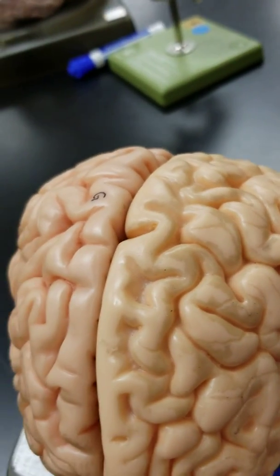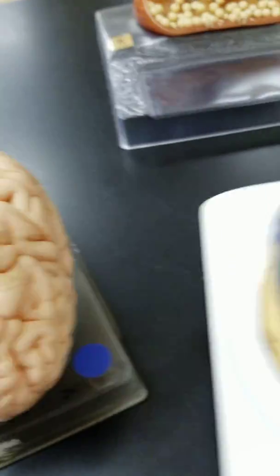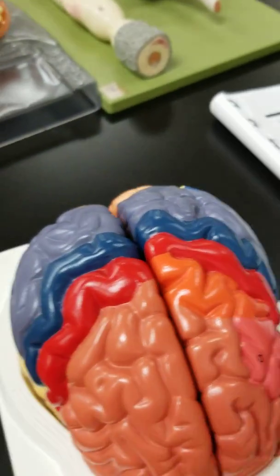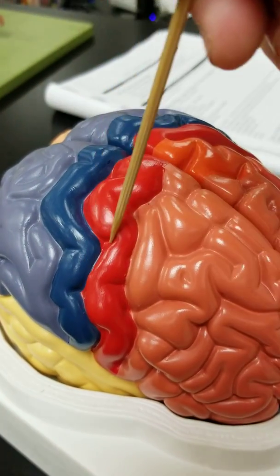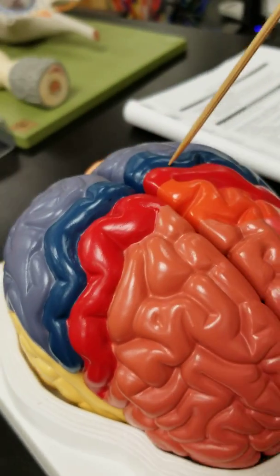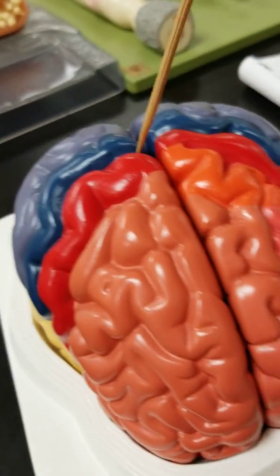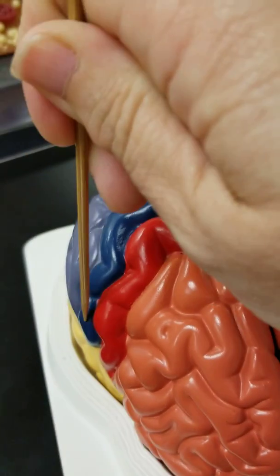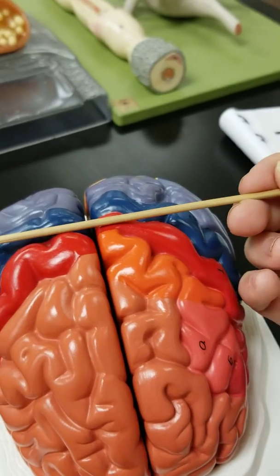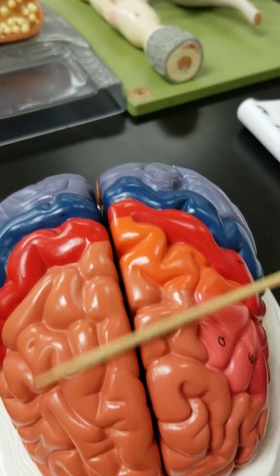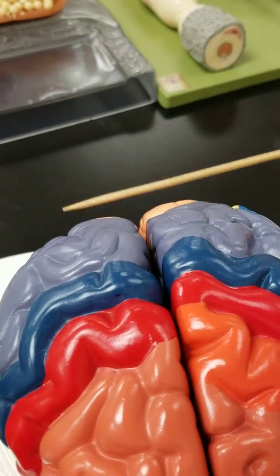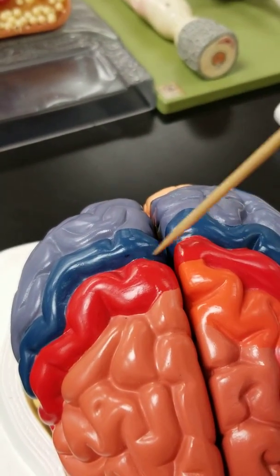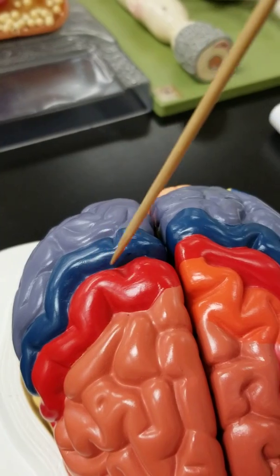Now, we have one model that is color-coded for this particular sulcus. I'm going to show it to you here. Okay, let me move this one to the side. And so this one is really obvious. This is the sulcus I'm talking about. And since it is in the middle, we're going to call this one the Central Sulcus. It's going to divide the front of the brain, the frontal lobes, from the back of the brain where the parietal lobes and occipital lobes are. So that one groove is called the Central Sulcus.